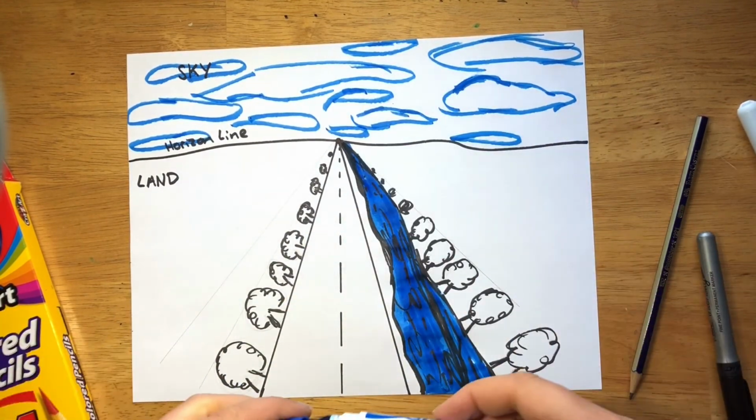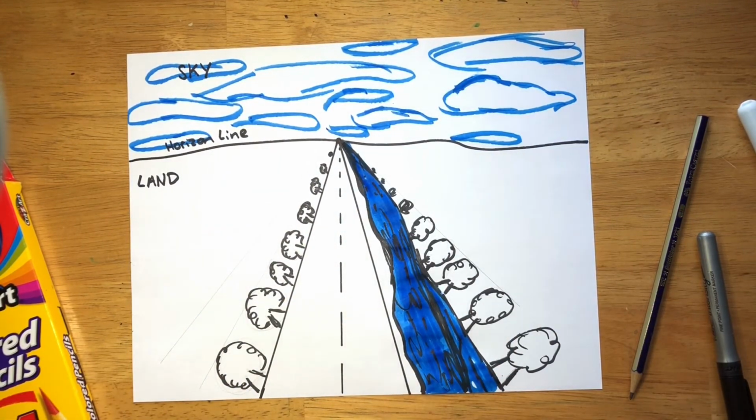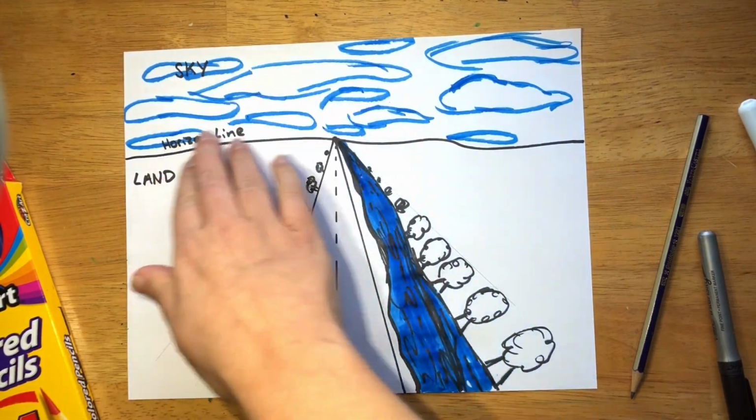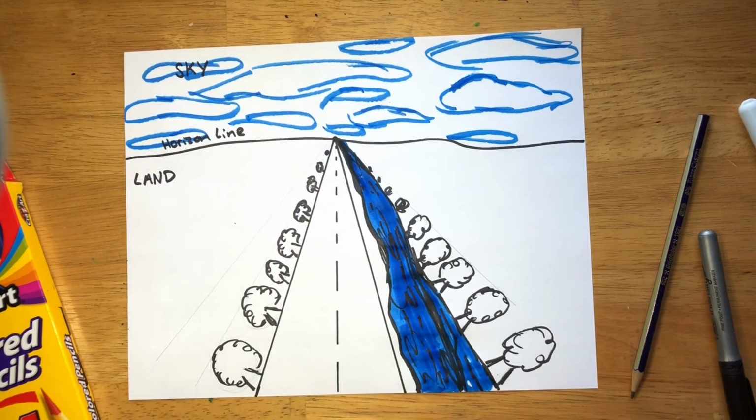And we could add lots of other things. But that's the basics of one-point perspective. We got our point, our land, our sky, and the horizon line, and you can create so many different things from this.